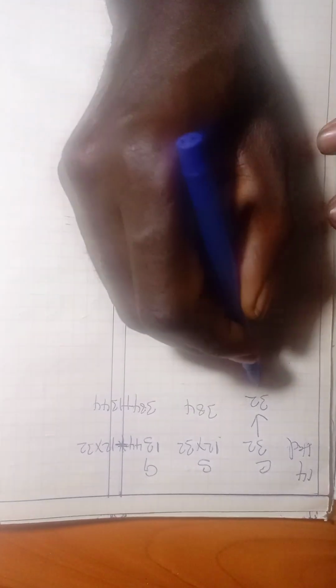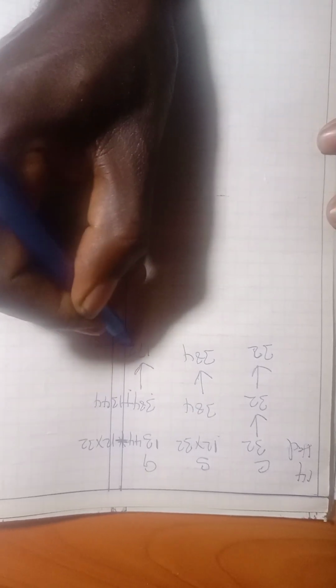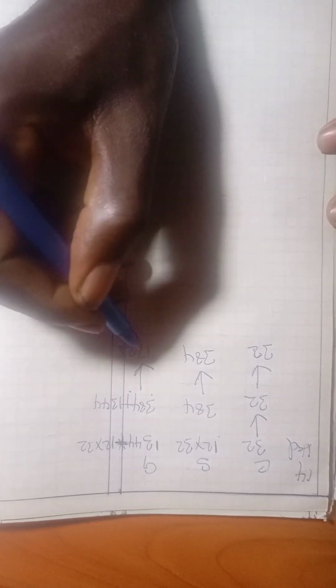Now, if we simplify, we get the cows at 32. Sheep, this multiplied by this, we get 384. And then for goats, it will be 384 plus 1,344. Let's simplify further. Here we still have 32. Here we have 384. Here when you add 384 plus 1,344, you get 1,728.